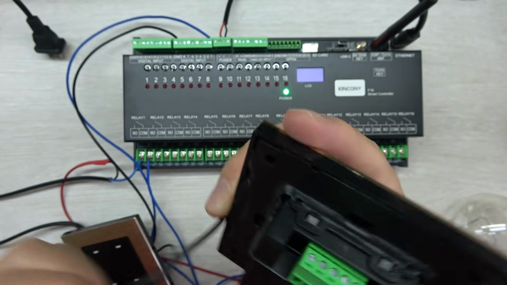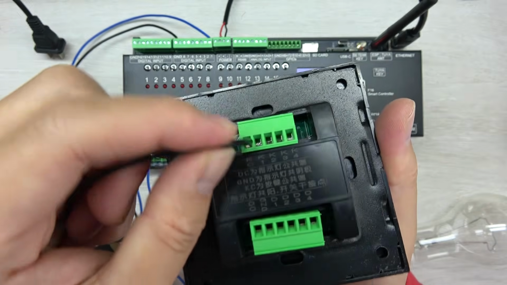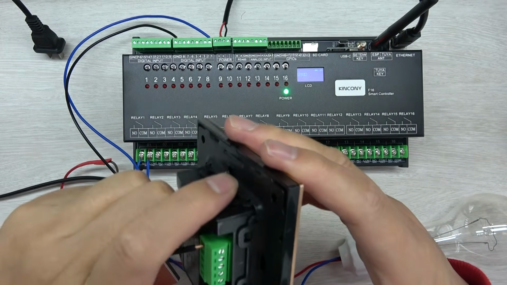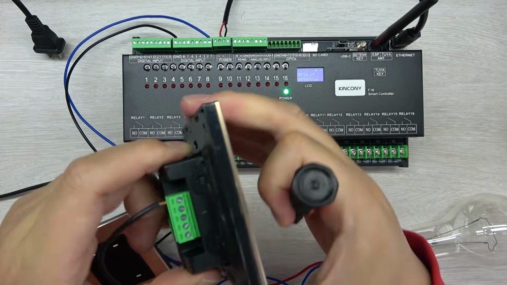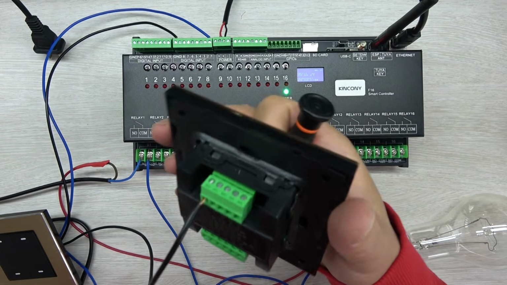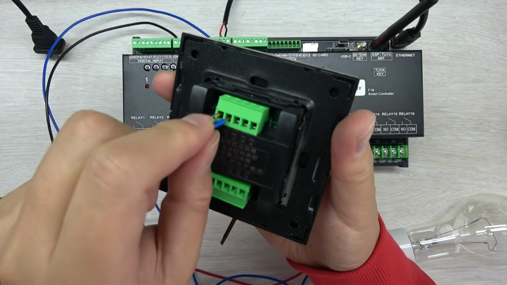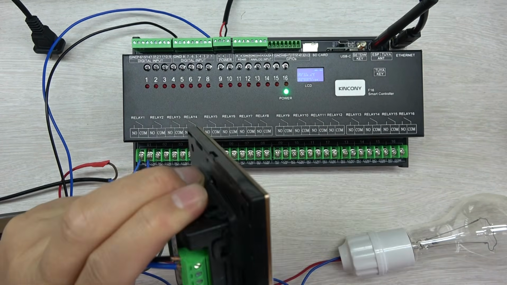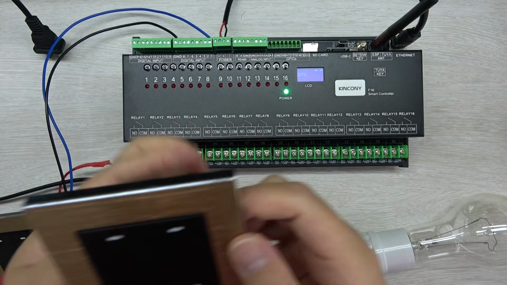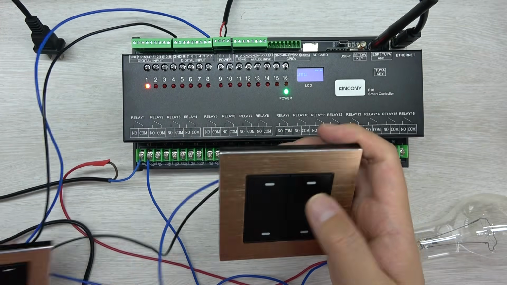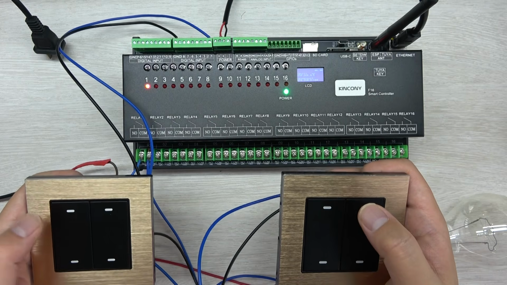So you can see, I will connect this one black to KCON. And this one is K1. Okay, so you can see this time it turns on, turns off.